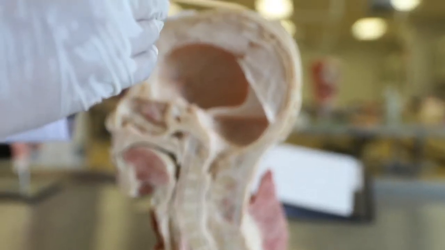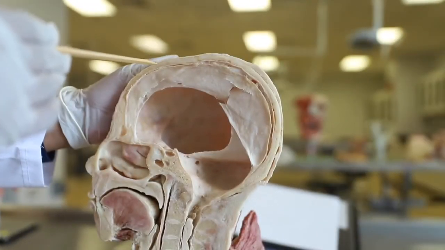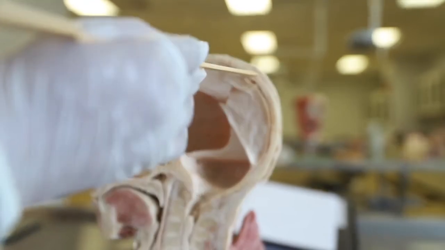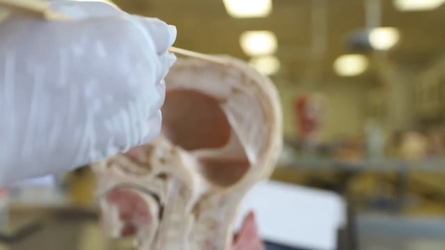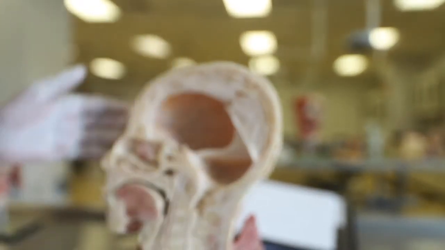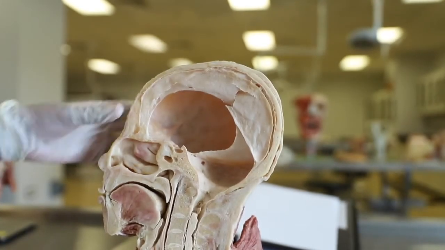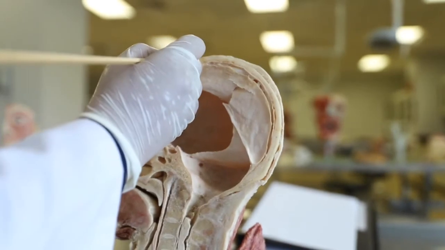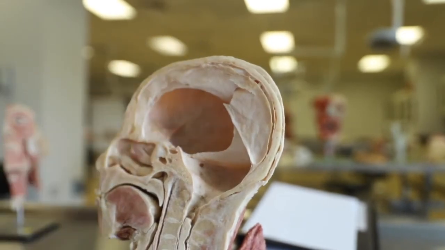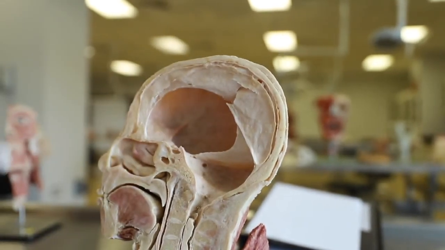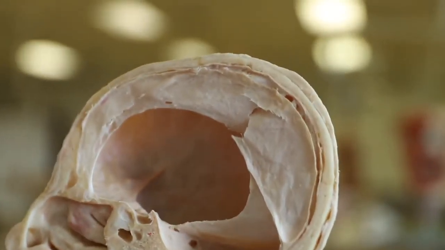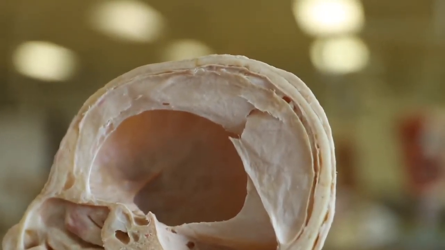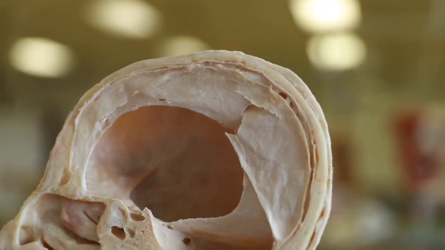Below the aponeurosis, we have loose areolar connective tissue. Of course, here because of the fixation, you can't feel the loose areolar connective tissue. Below it, we find the periosteum of the scalp. So again: skin, connective tissue, aponeurosis, loose areolar connective tissue, and periosteum.